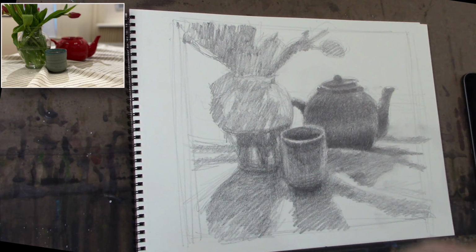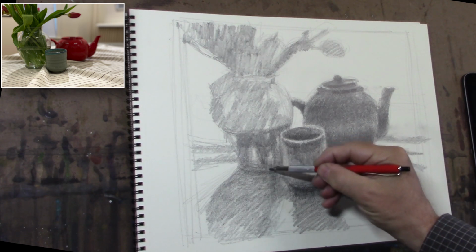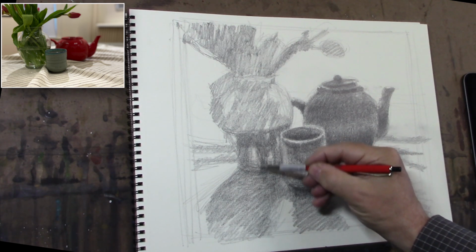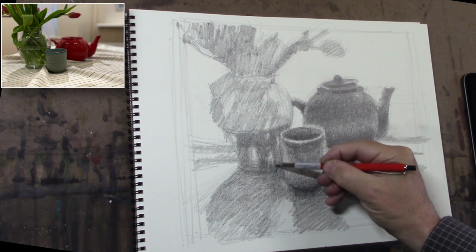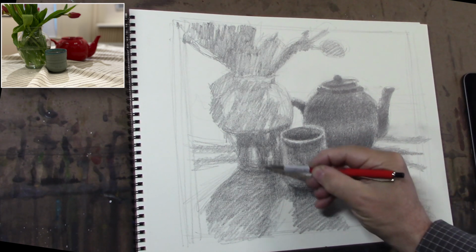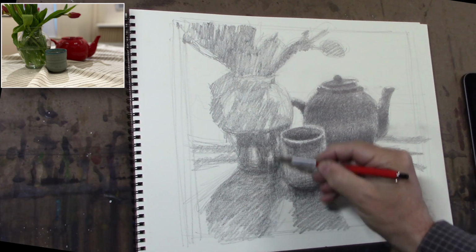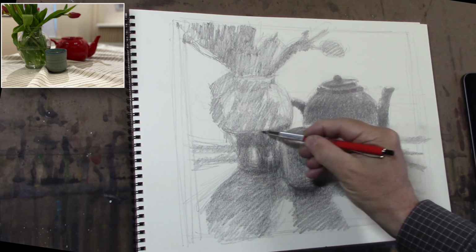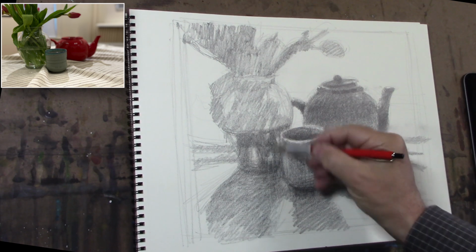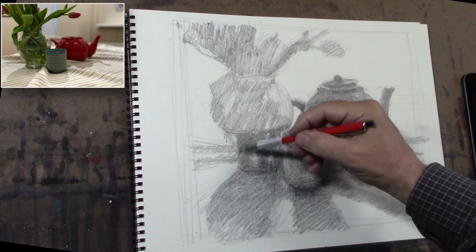Something like that. If they start looking too much the same, you can easily make one smaller, another larger.